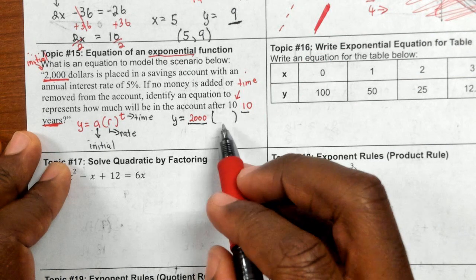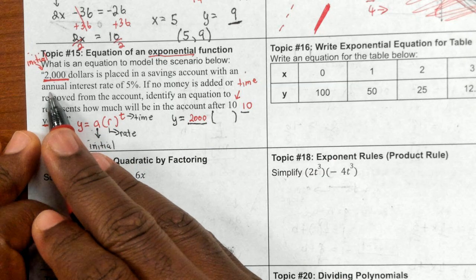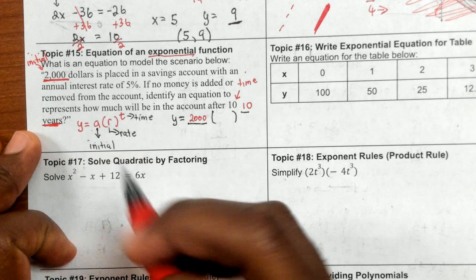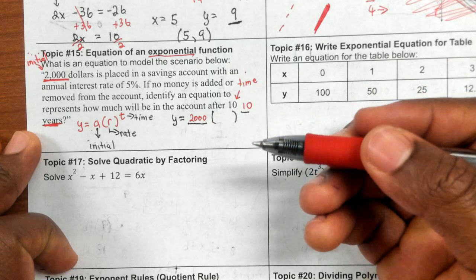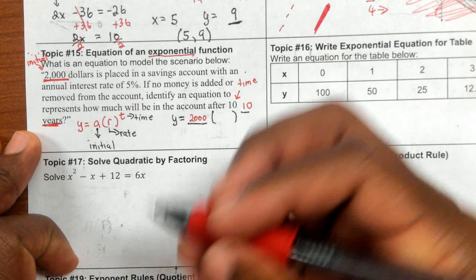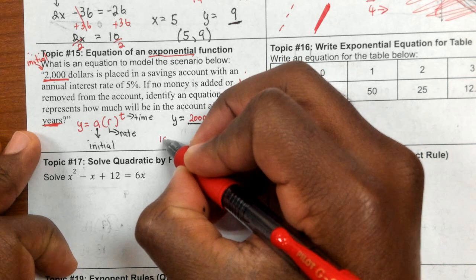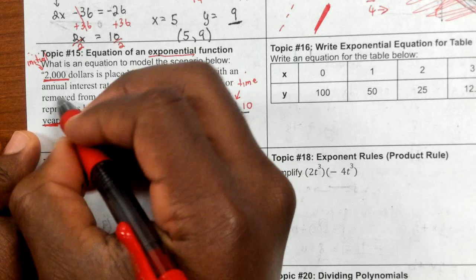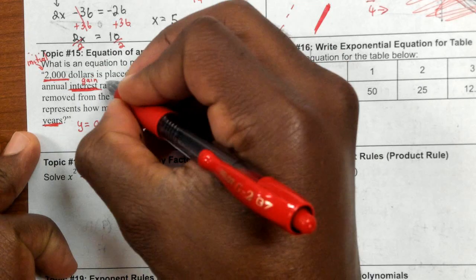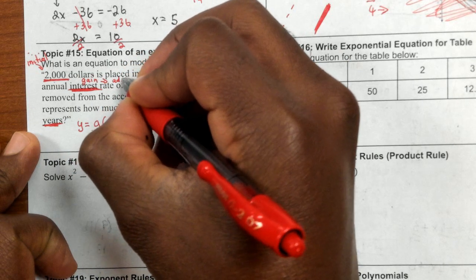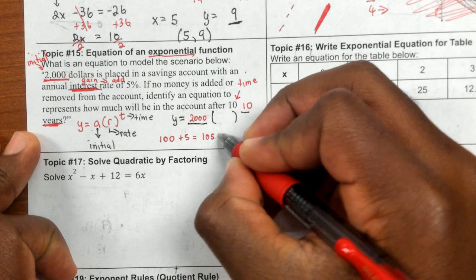Now we're going to identify the rate. That's the only part that's a little difficult to identify. It says we have annual interest. Interest would be something that you're gaining, so we're going to have to add that. But what am I adding it to? Well, we always say we're going to start off like a fully charged phone. We're going to start off with 100%. Because we're gaining interest, that means you add. So we're going to add 5%, which will give me 105%.